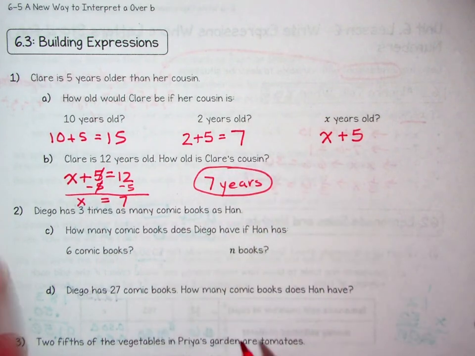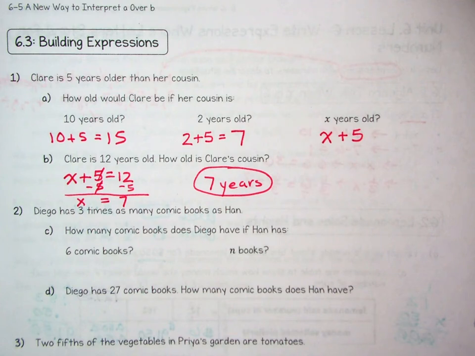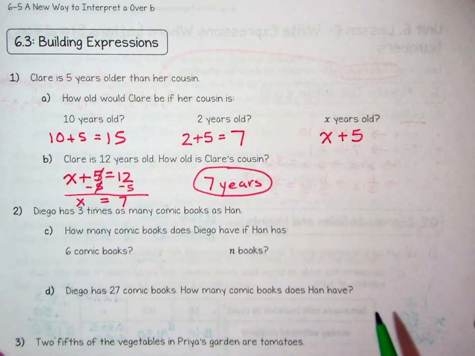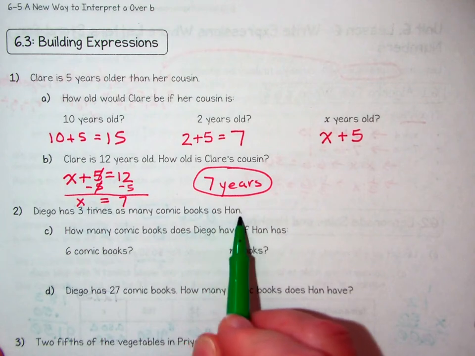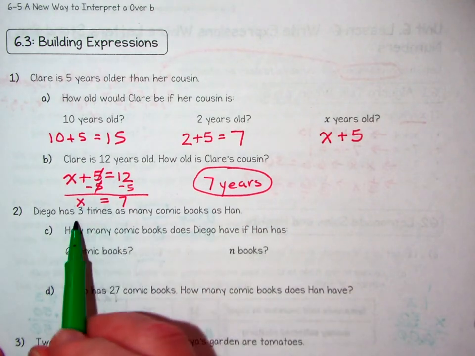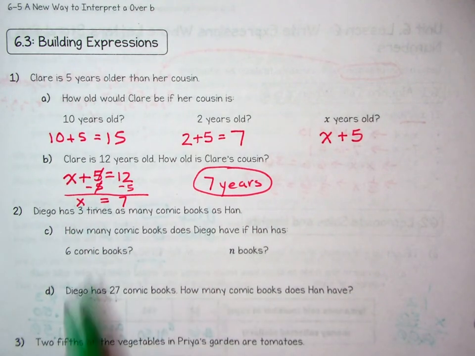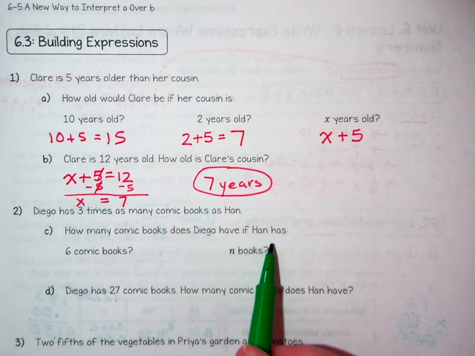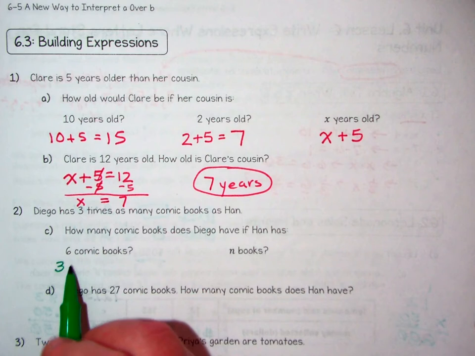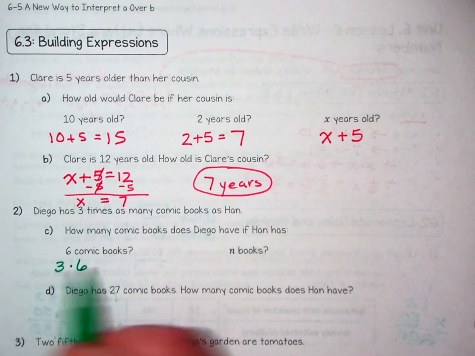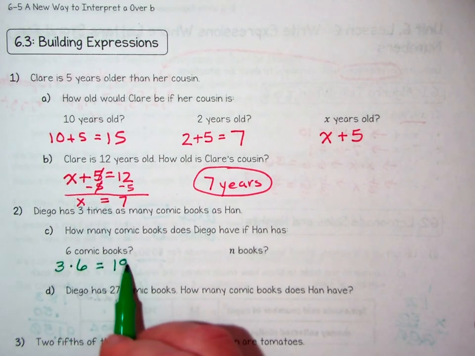Okay, let's move on to the next one. Diego has 3 times as many comic books as Han. So however many comic books Han has, Diego has 3 times that amount. How many comic books does Diego have if Han has 6 comic books? Well, he said he has 3 times as many as Han, so 3 times 6 is going to be 18.